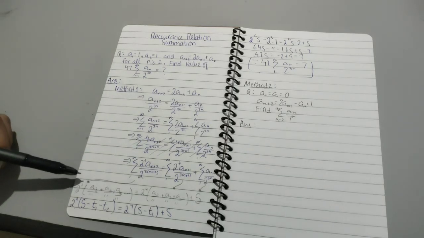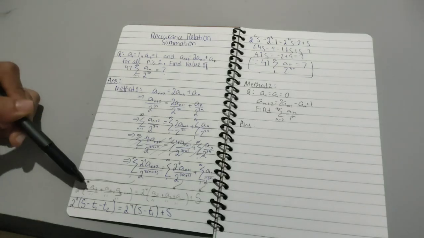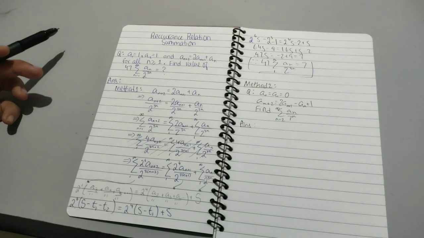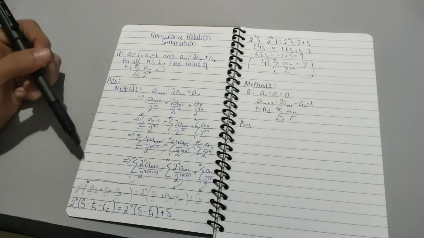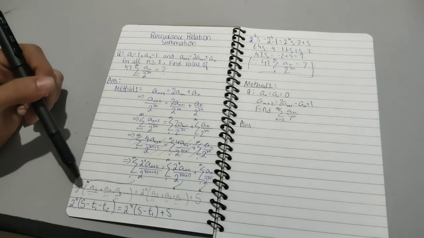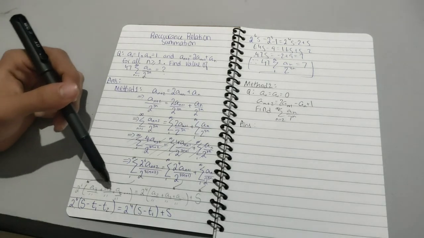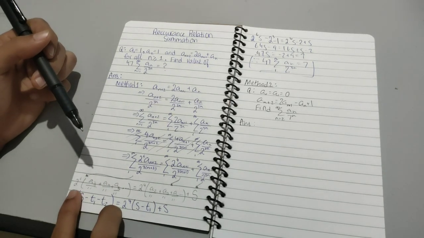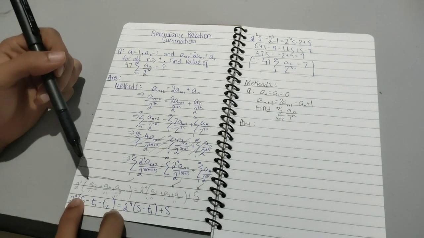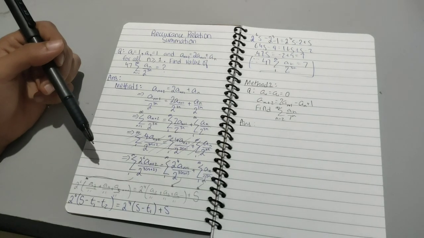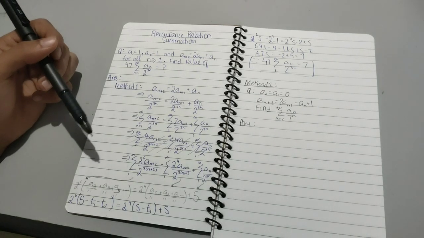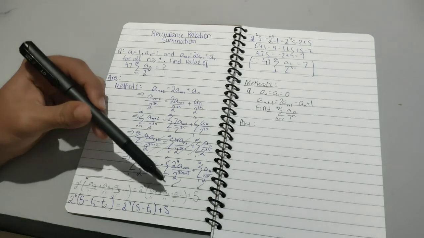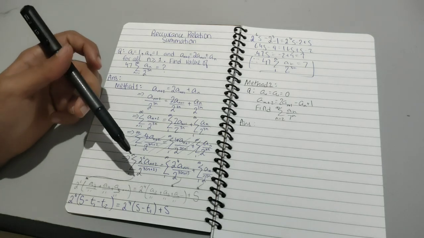If you write down a few terms of this, you're going to get the terms of the series, but everything except the first and the second. So it directly starts from a3, and similarly in this part you get the terms of the series, but it doesn't start from the first term.